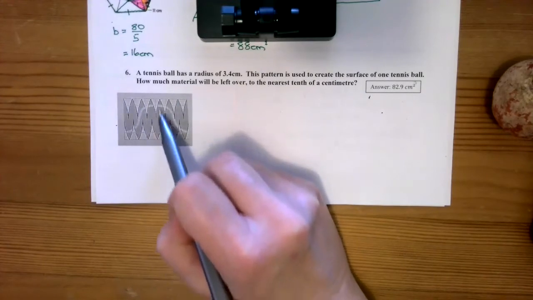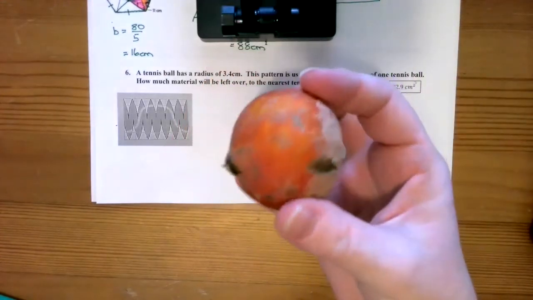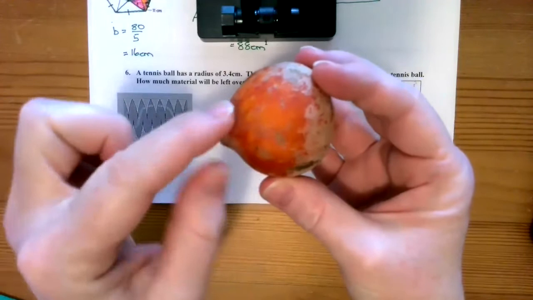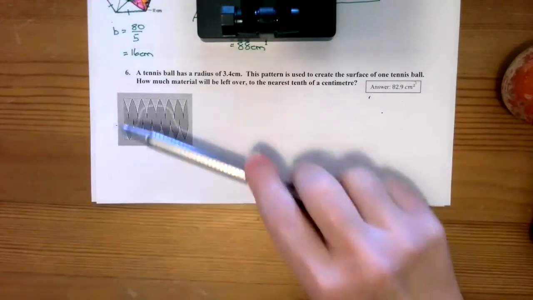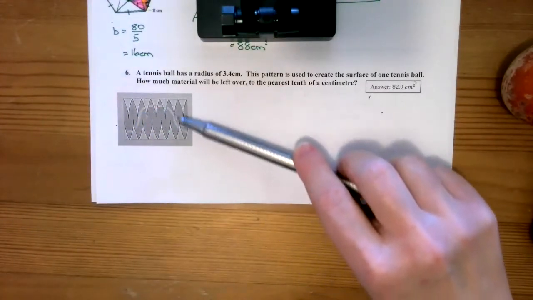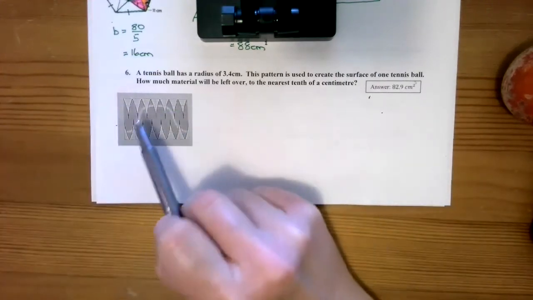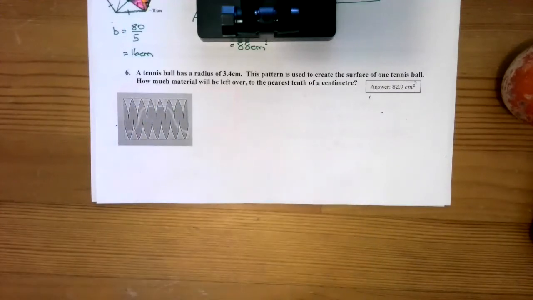it's going to cut all of this out, and when it puts it all together, it's going to make a tennis ball. Now, I don't have a tennis ball, but luckily in my fridge I do have a beet. So think of your tennis ball, it's kind of an ugly beet, as a sphere shape like this, where this pattern here is what is going to be joined together to make this. So that is the surface area of the tennis ball. That part is going to be fairly straightforward to figure out, and then this is the part that's going to be a little bit more confusing.